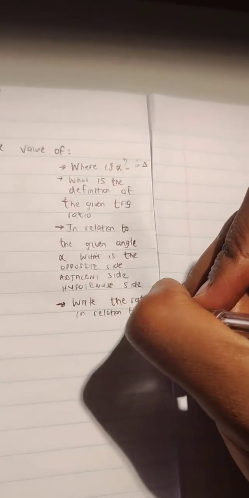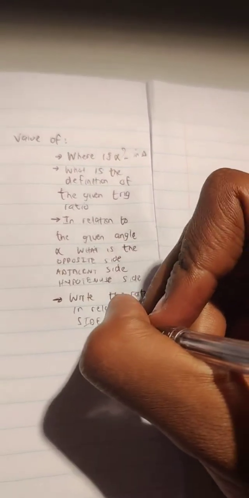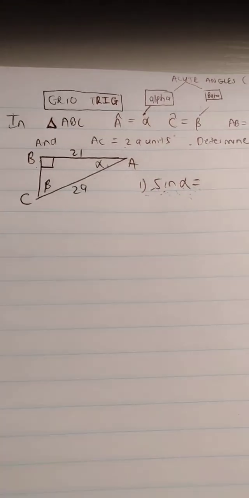And then you write the ratio in relation to the triangle's sides. Okay, so this is very, very important as we answer questions related to trigonometry.